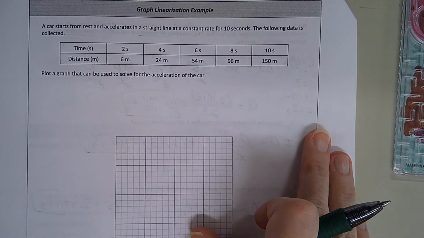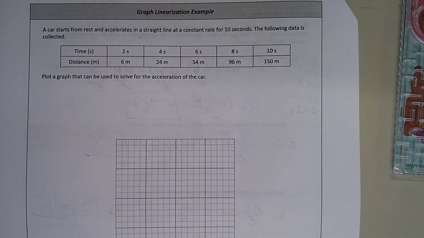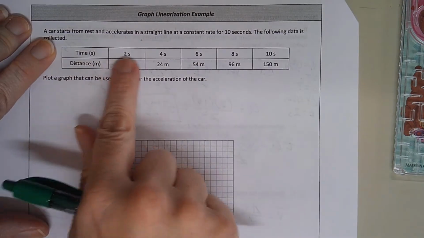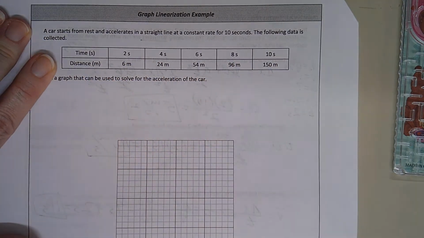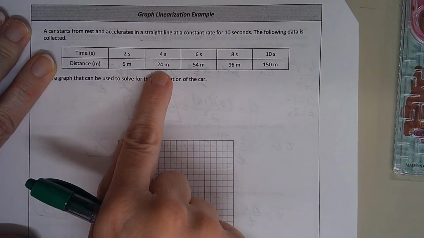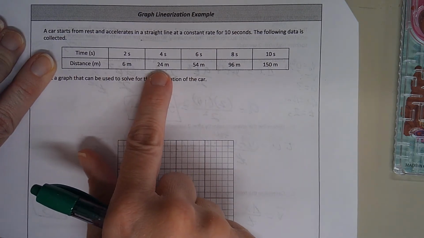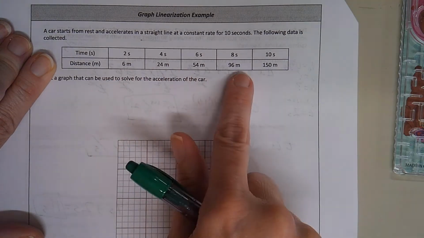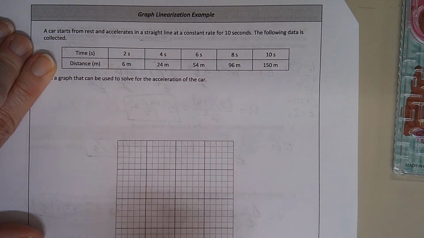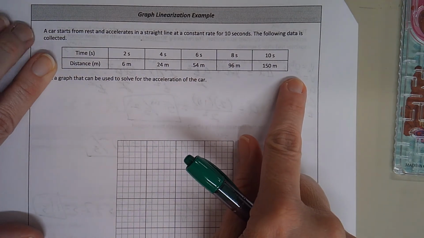Okay, all right, so let's talk about graph linearization. Here's an example. As time goes by, my distance is increasing more and more, but not at the same rate. See, this is going up, and this is going up more than this interval, and this is more than this interval. So that means that this is accelerating.